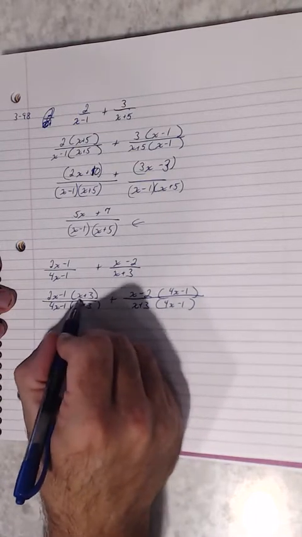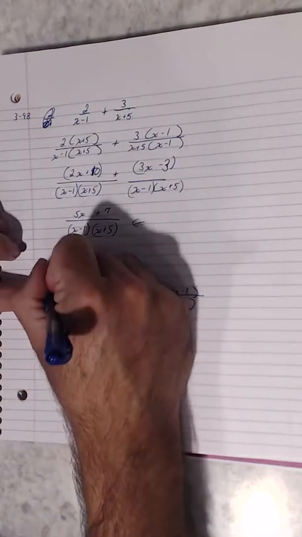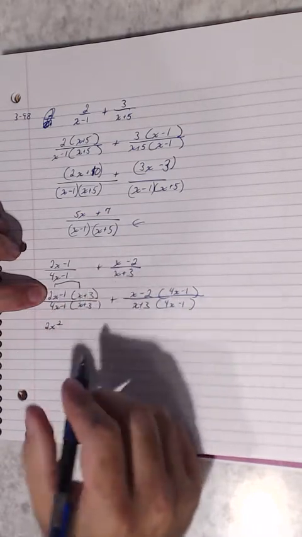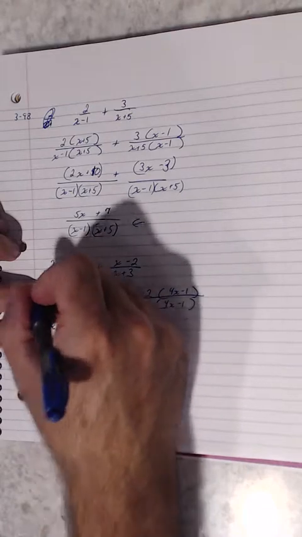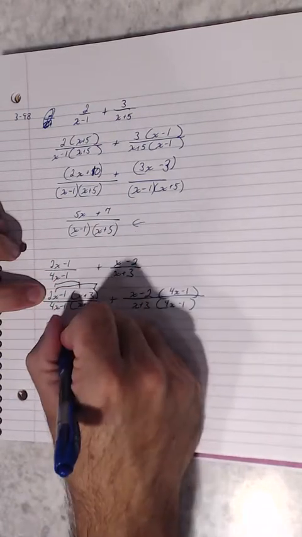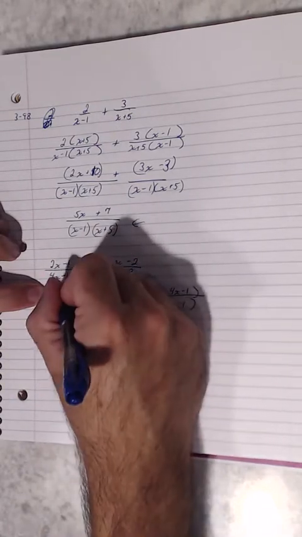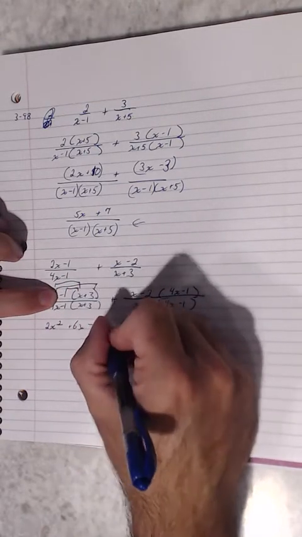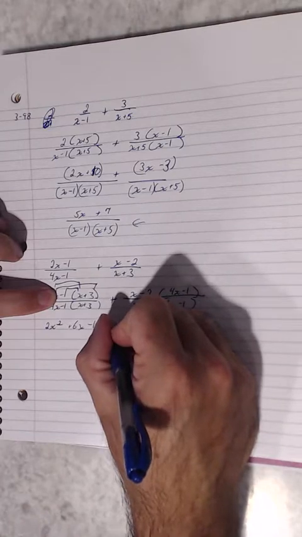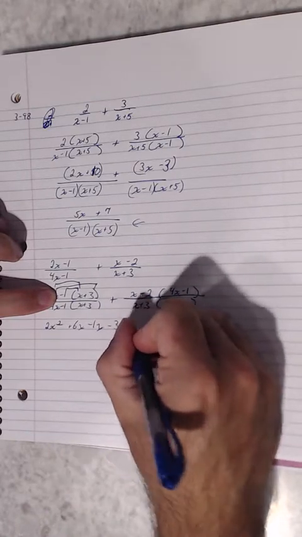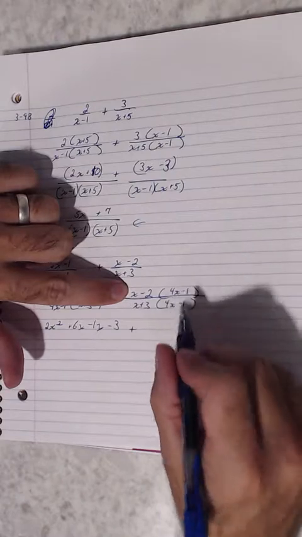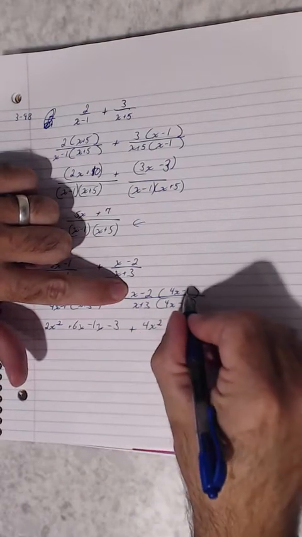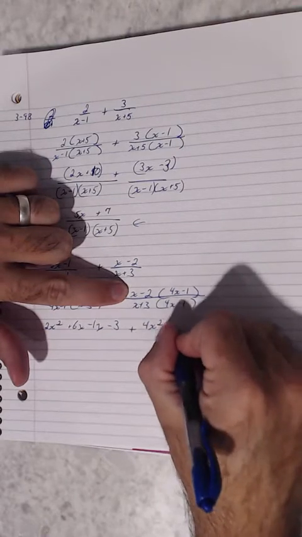Okay, so first, 2x times x is 2x squared. Outer, 2x times 3, so plus 6x. Inner, negative 1x. And last, negative 1 times 3 is negative 3. Plus, first, that's going to be 4x squared. Outer, that's going to be negative 1x.